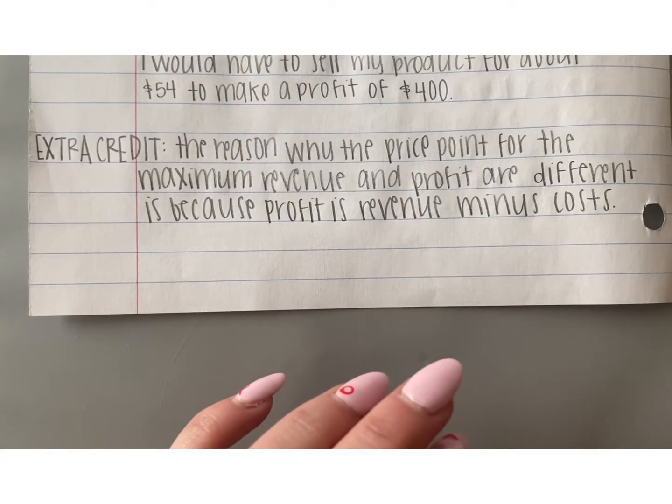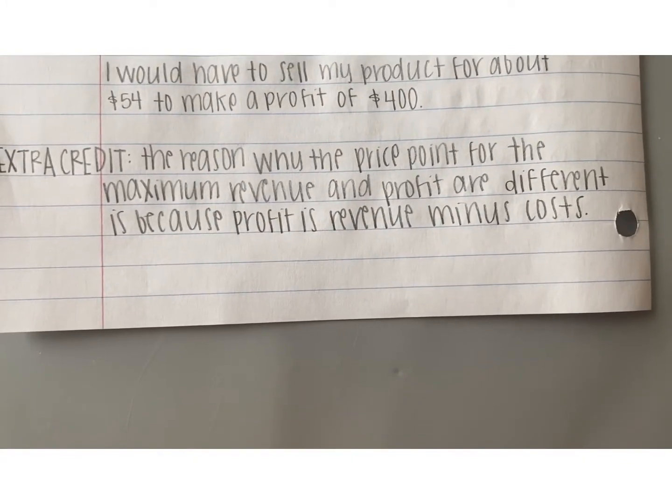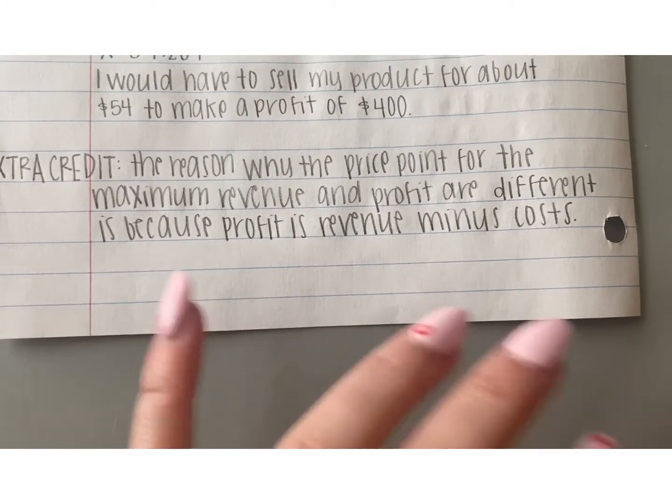And for the extra credit, the reason why the price point for the maximum revenue and profit are different is because profit is revenue minus costs.